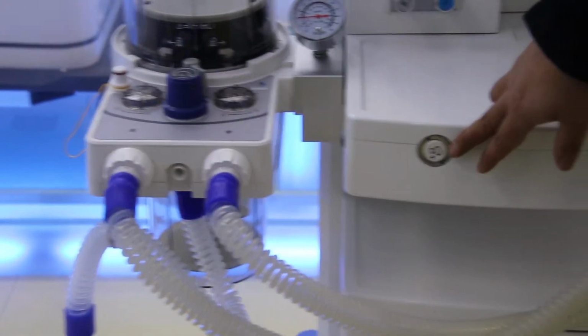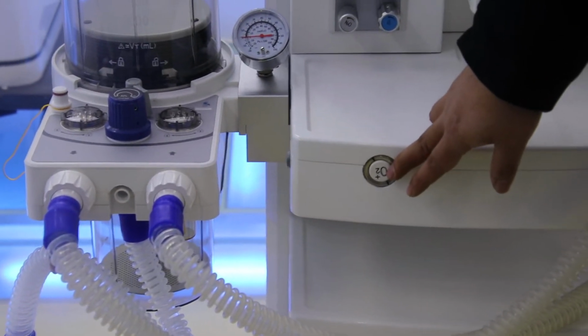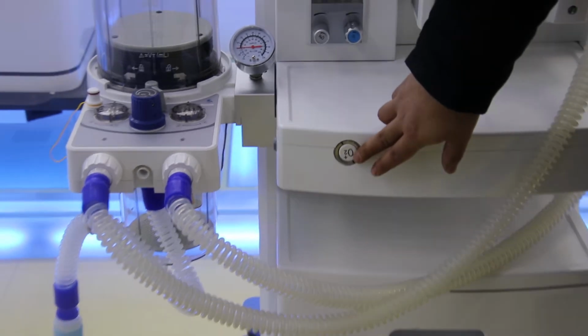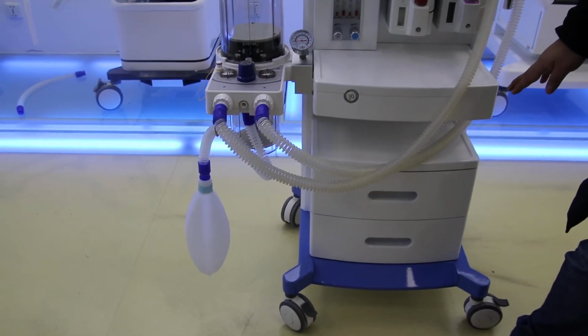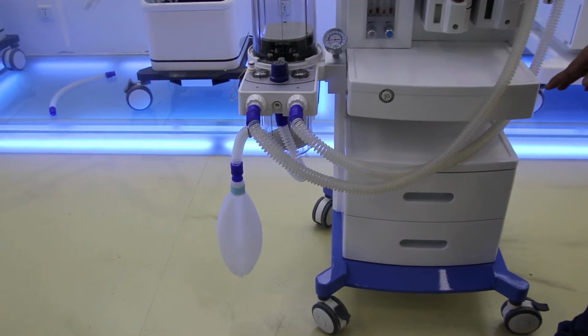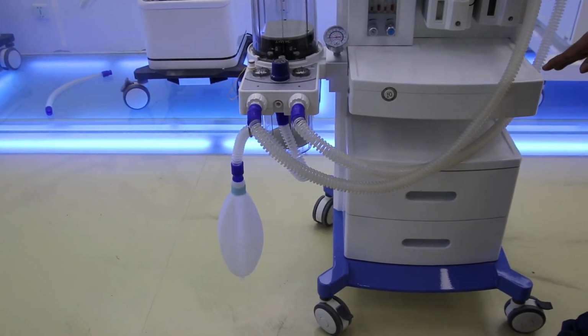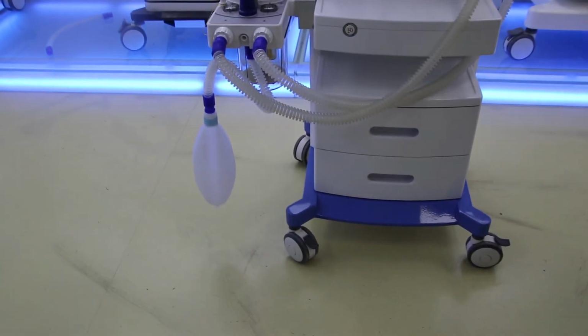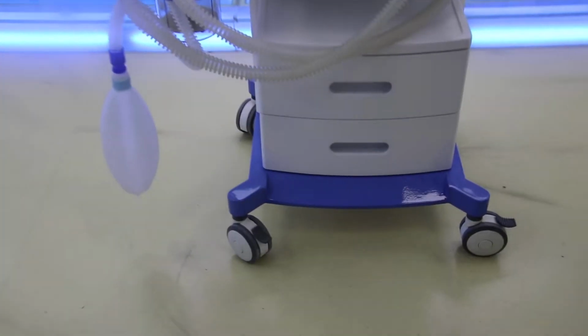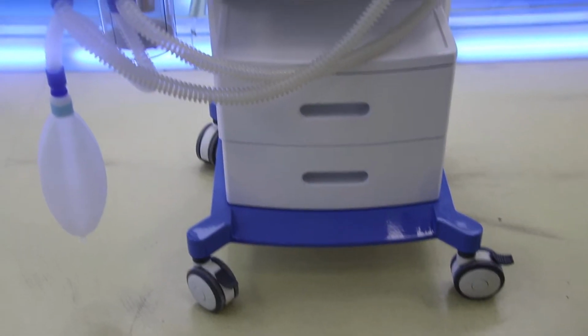And you can see there are 2 for each. This is the rapid oxygen supply button. Once we need to use it, just press it and then release your finger. Below, we have 2 drawers as standard. You can even put the patient monitor inside, in a very big space. And for the wheels, we have 4 wheels in total, and the front 2 have brakes to make the machine very stable so it cannot be moved.